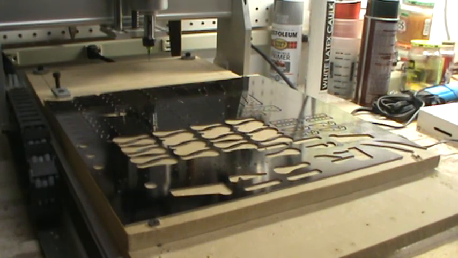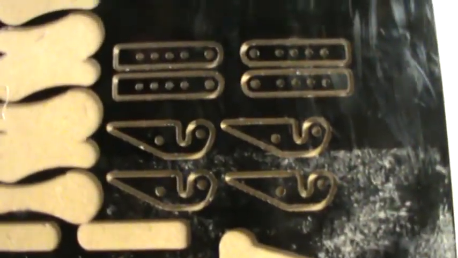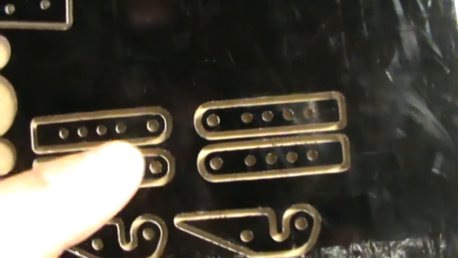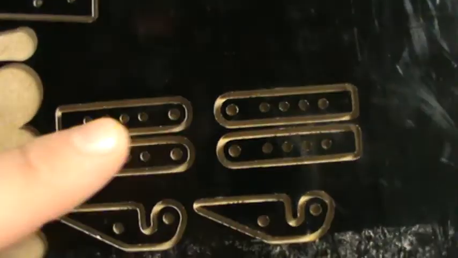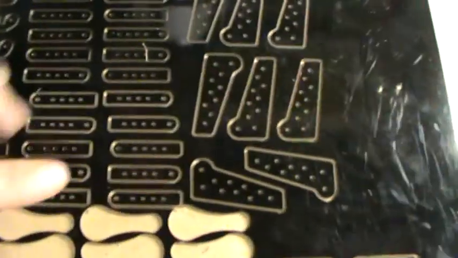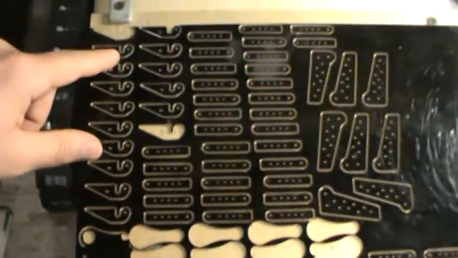Alright, so now we got all the crevices vacuumed out, and you can see we've got our parts nicely cut out. You can see that's why you've got to have the clearance. There's just a very small sliver of material there, but there's a pretty big gap there. Here you can see all these parts have pretty big gaps. I could bring most of them closer together, but they're good enough.